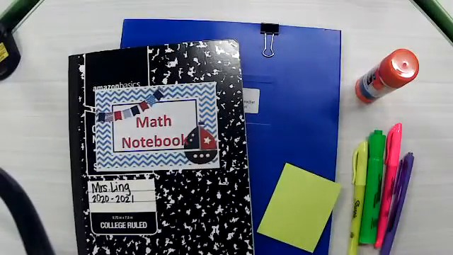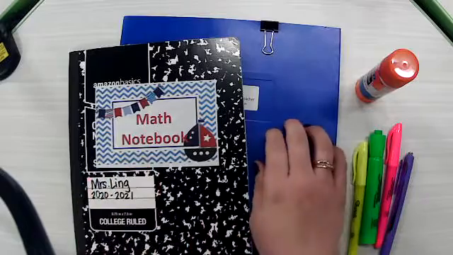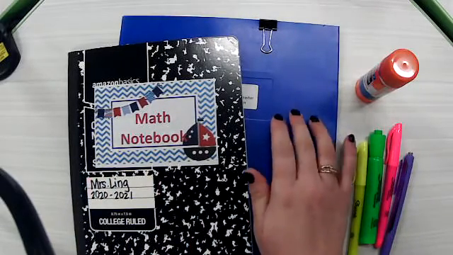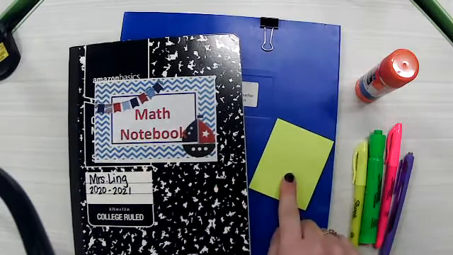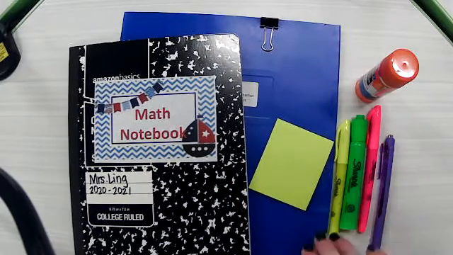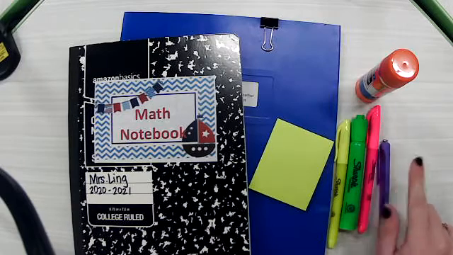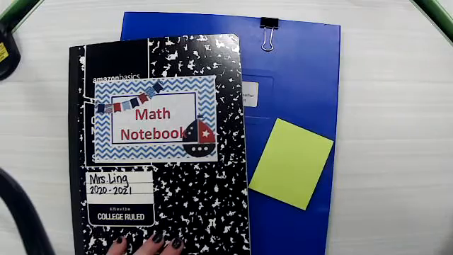Hi there, mathematicians. Today we are going to be using for Math Workshop our Math Notebook blue resource folder that's inside of your Anchor binder. Remember, do not take your folder out of your binder. Leave it inside. Sticky note, multiple highlighters, and you are going to use your pencil. Do not use pen and the glue stick. So go ahead and move some of that stuff out of your way.